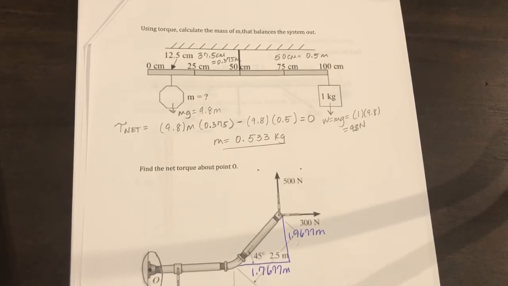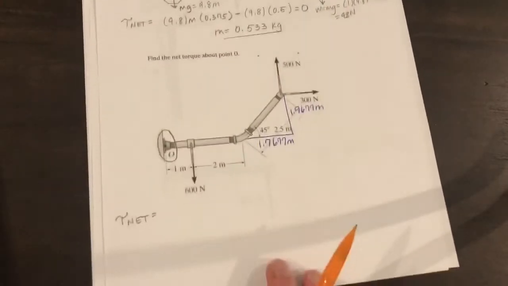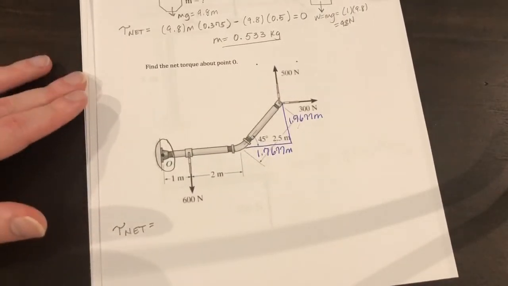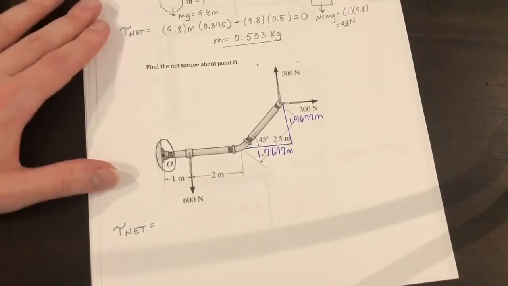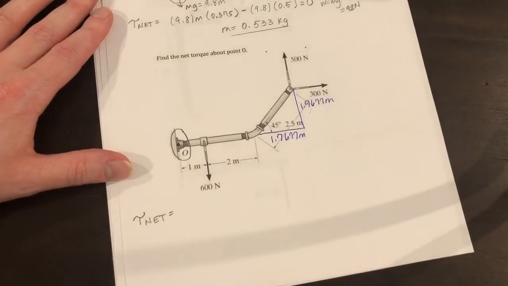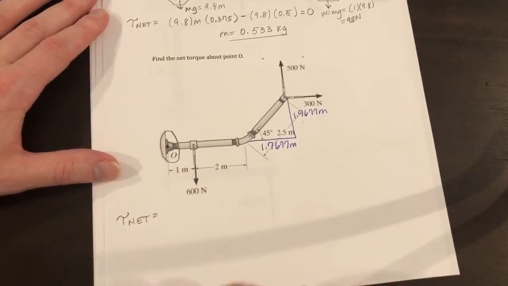Equilibrium not only means that your forces are balanced, but your torques are balanced. So that's why we set that equal to 0. In this one, we want to find the net torque on the system. It's not at equilibrium. Okay, so first force we encounter going left to right is going to be the 600, and it's 1 meter away. Okay, so R times F.